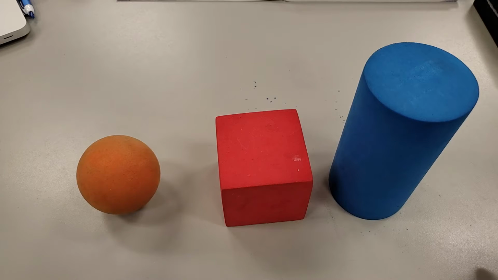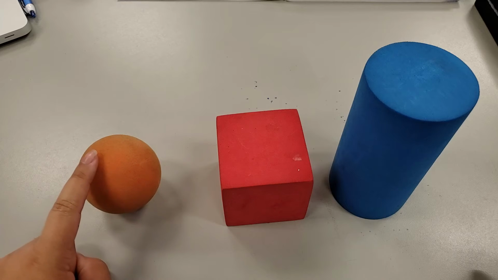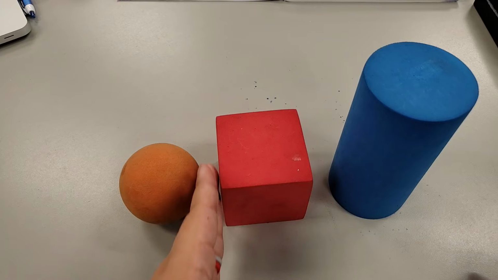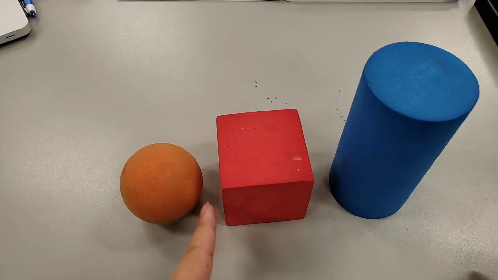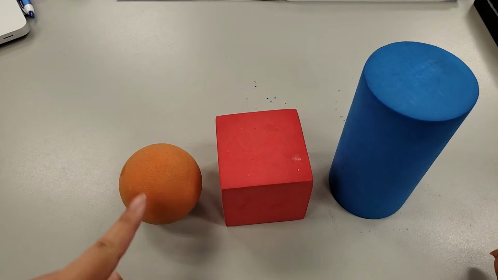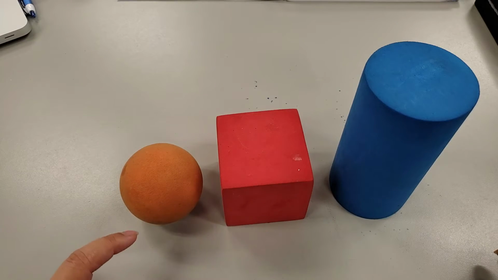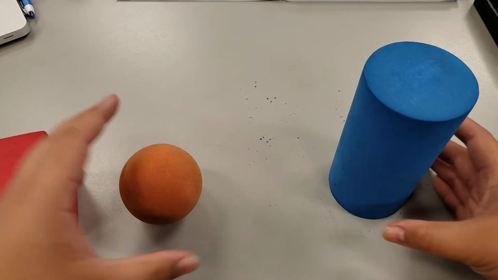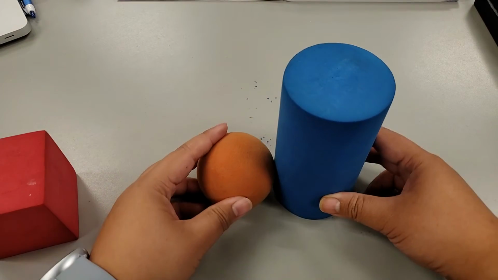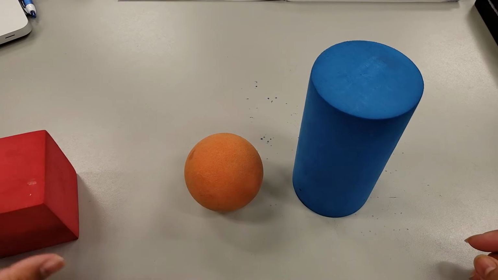Can I say that the cylinder is beside the sphere? I cannot. They need to share a space together. That's how you know you're beside or next to someone. So our cylinder and sphere are not beside each other. Our cylinder and sphere are not next to each other. In order to do that, I would have to make sure they share a space. They can touch, they can be separate, but they are beside and next to. Now they are.